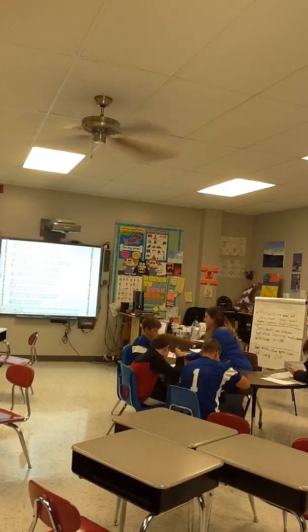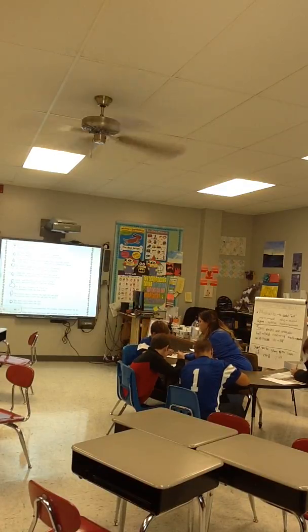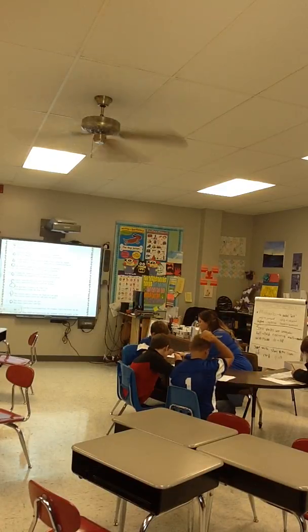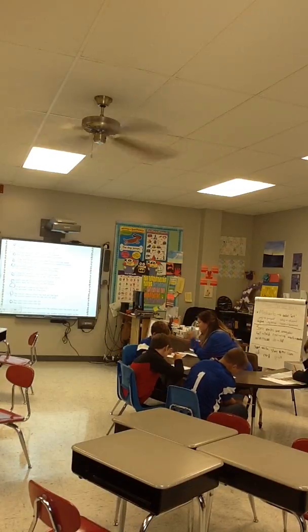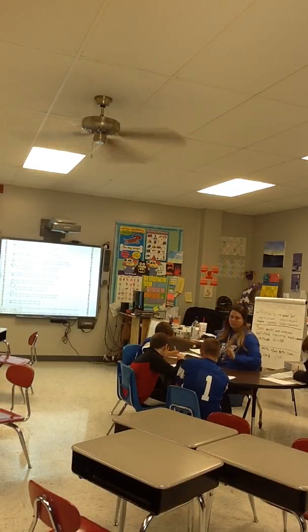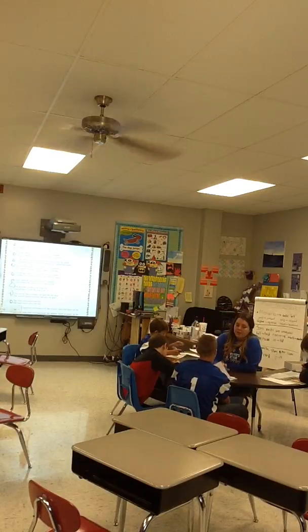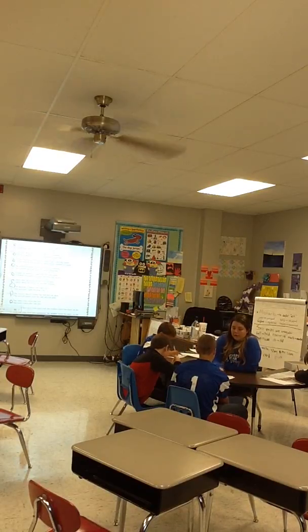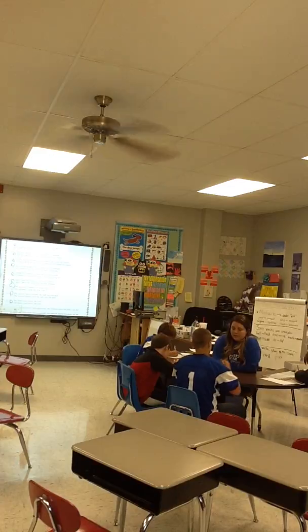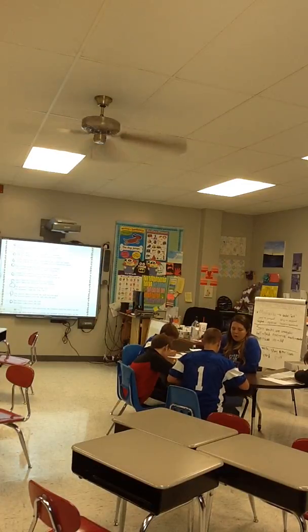So this one says, write, wrote, or written to complete each sentence correctly. Then write a sentence of your own using wrote or written. Okay? So tell me, is it wrote or written in each sentence? Did you underline your helping verbs or your helping words? I don't see anything underlined. So we did not listen. Underline each helping word.